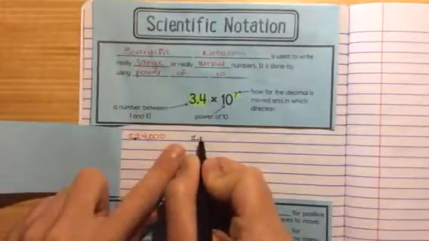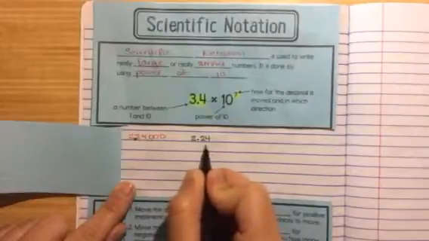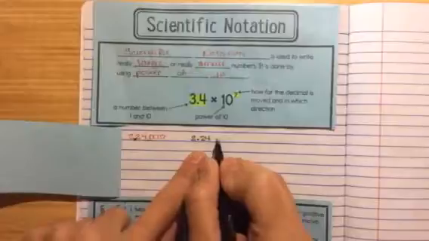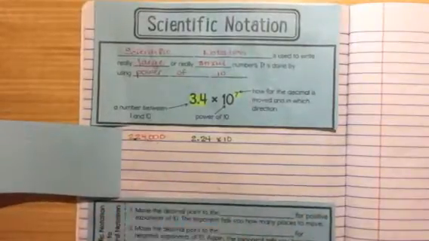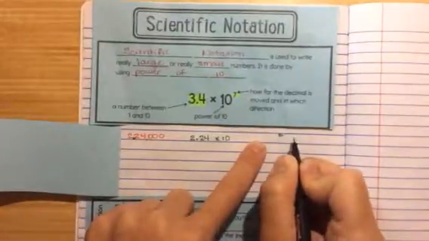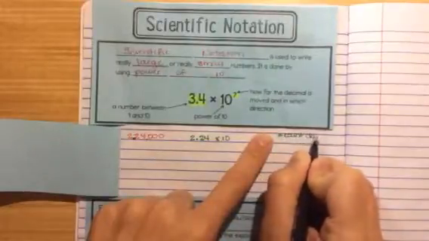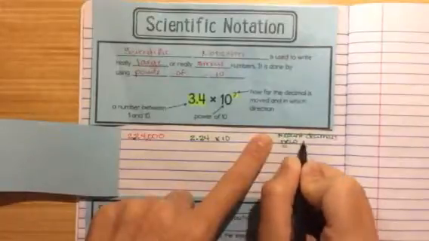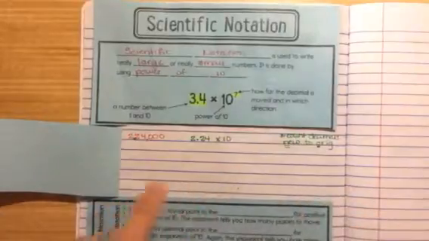So I'm just going to write 2.24. I don't need to write any of those zeros. You just write the numbers that are important that have an actual value, not the zeros. And then we know that it's times 10. And remember, now we have to count the number of decimals from the new location to the old location, okay? So count decimals from new to original or old location.